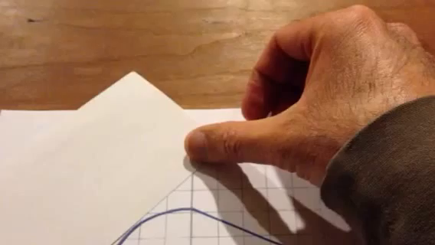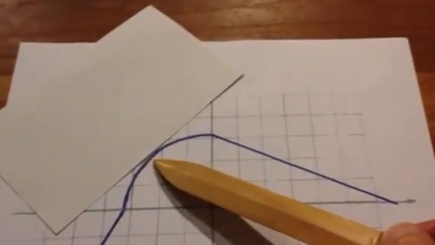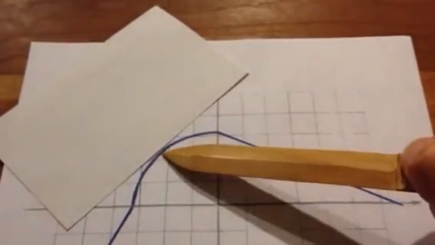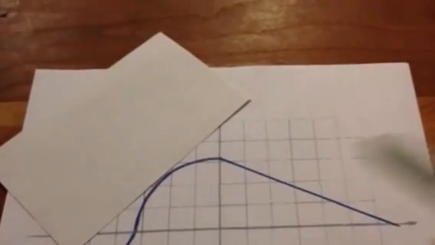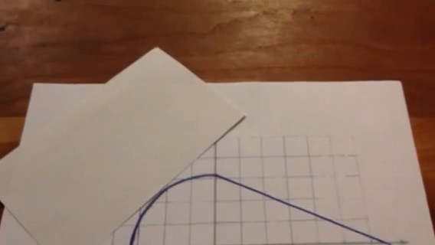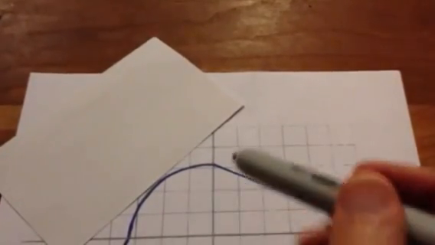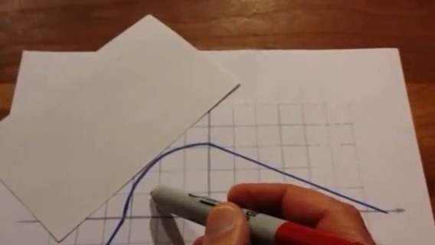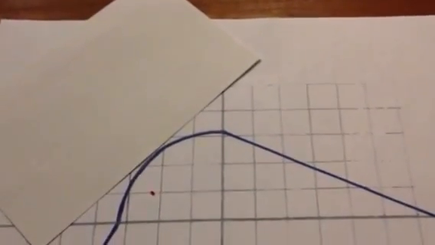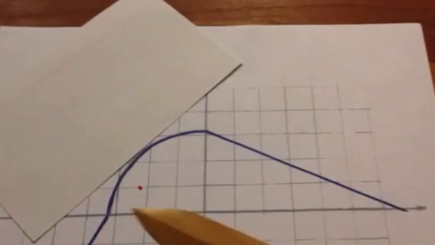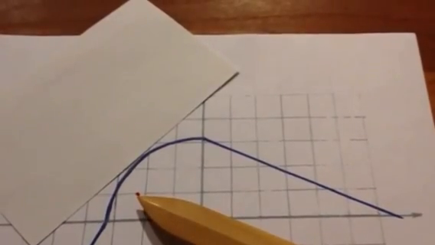I think this is about right. So at this point the slope of the tangent line is 1. So that means for this x value we need to plot y equal to 1. So that will be the derivative. This point would be a point of the derivative.